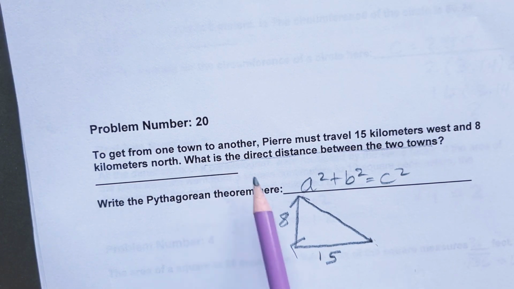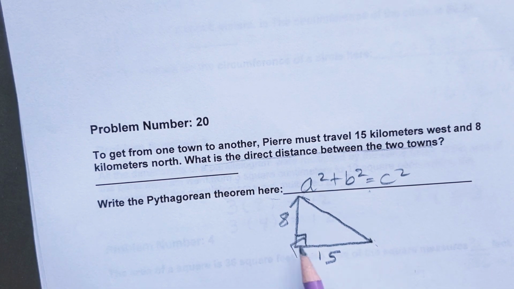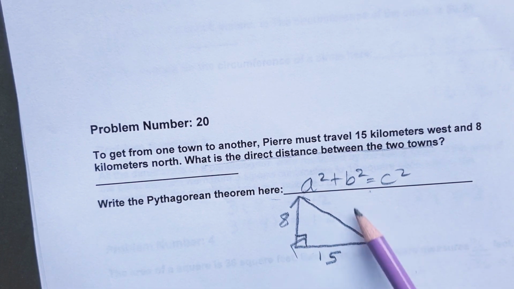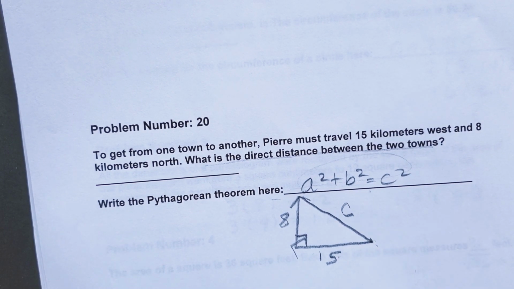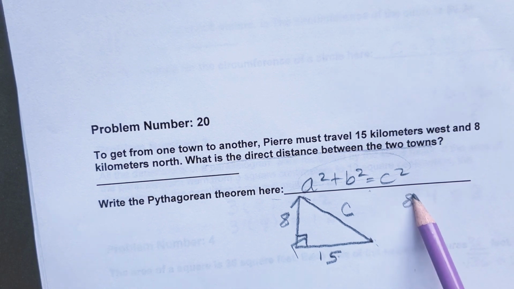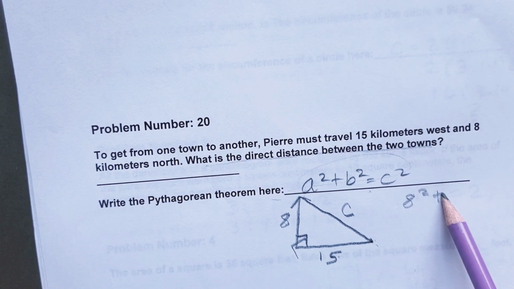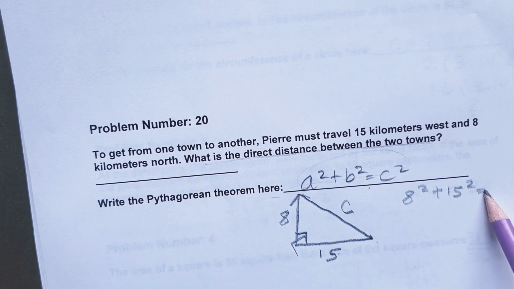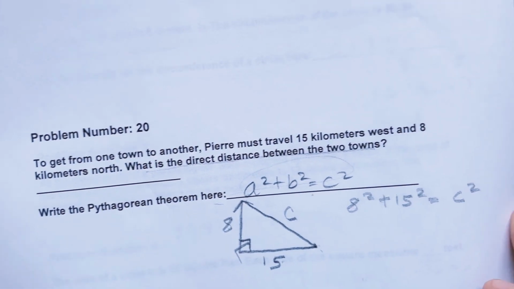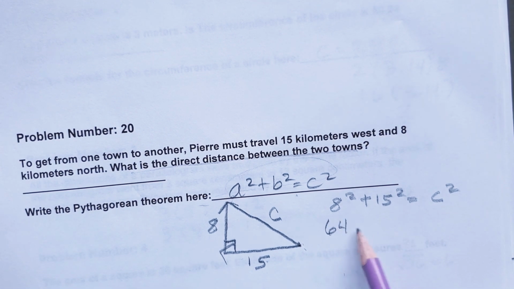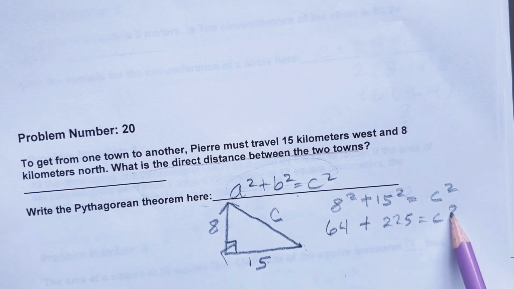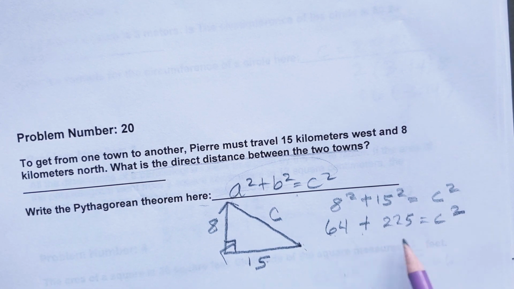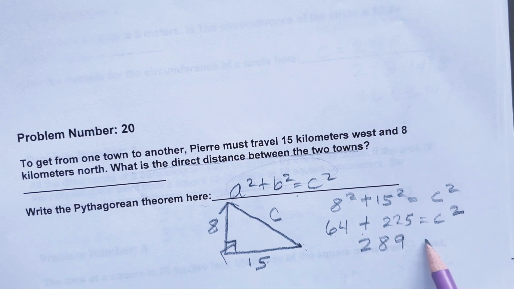All right. Use the Pythagorean theorem to find the missing side, knowing that this is a right angle right here. That makes this a right triangle, so we can use this formula. Okay, this is A. B, we're missing C. So we're going to go 8 squared plus 15 squared equals C squared. Okay? 64 plus 225 equals C squared. 64 plus 225 is 289.